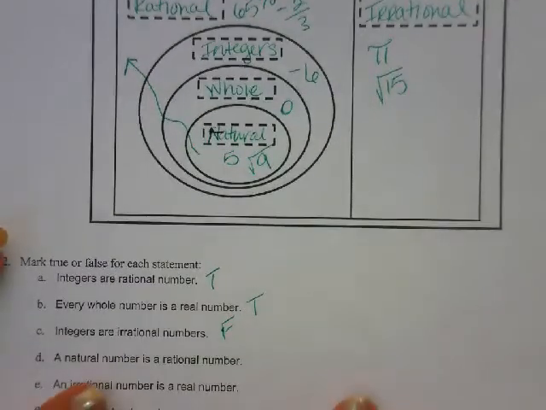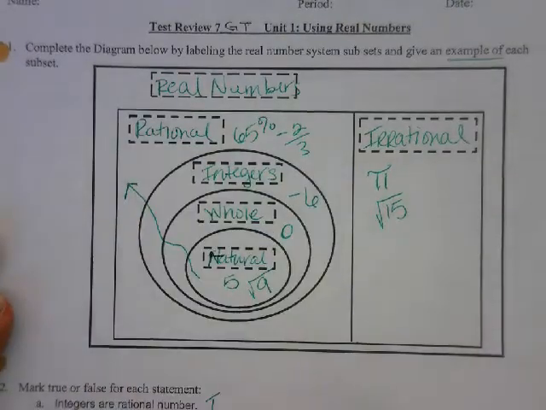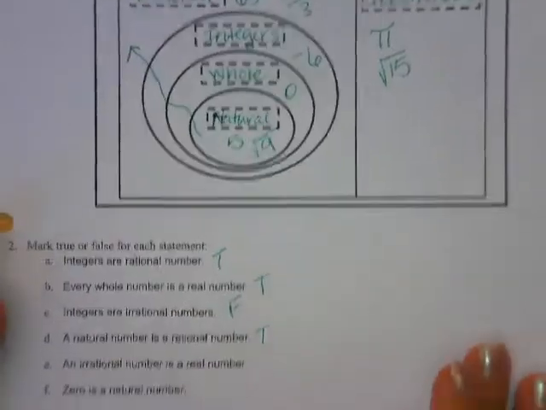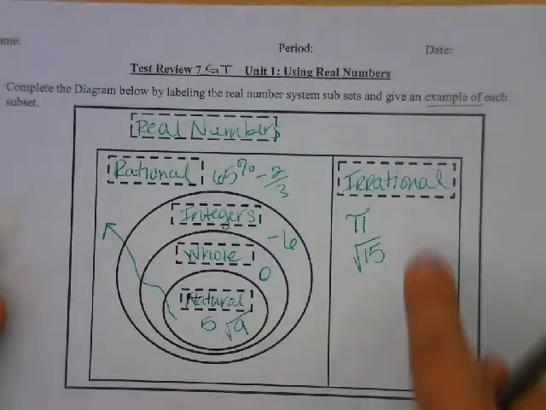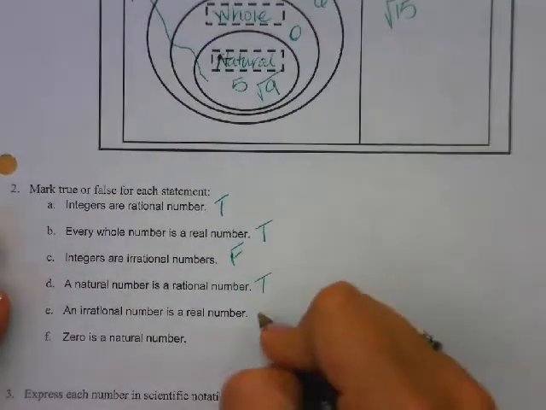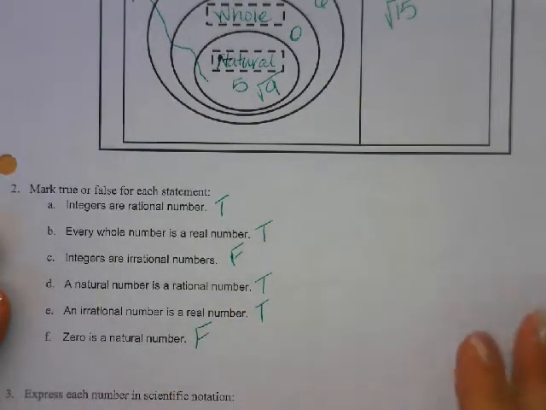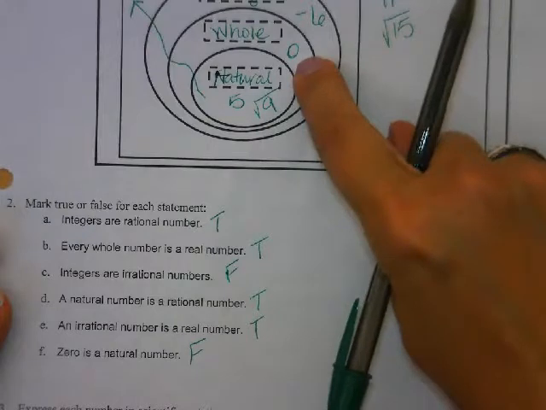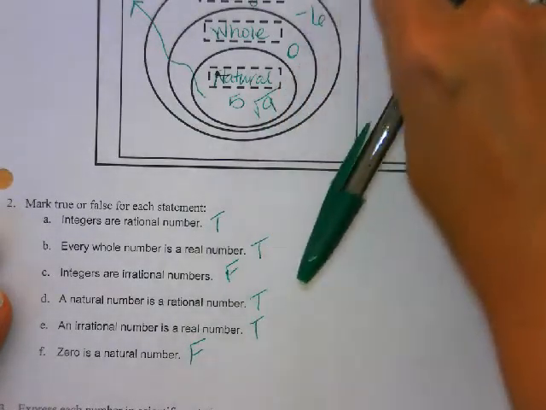Natural number is a rational. Okay, well, natural goes out to rational. Yes, that is going to be true. And irrational is a real. Irrational is within the real. So yes, this is true. 0 is a natural. That is false, because if you look right here, 0 is a whole. And to go to natural, I have to go in. Remember, we can only ever go out.